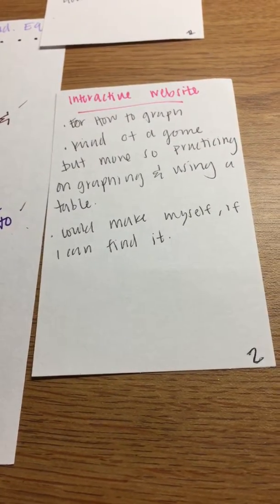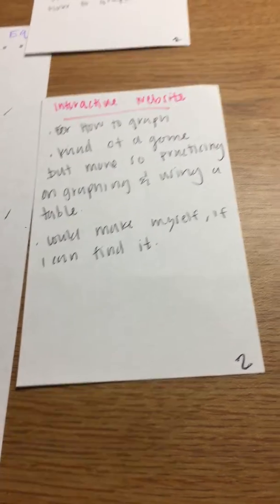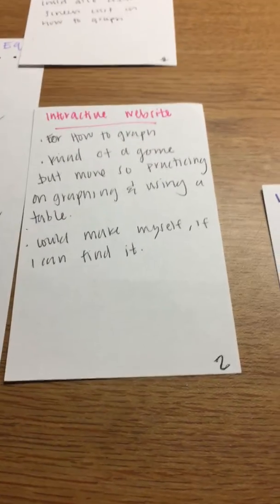So they would go to this website and practice graphing and making tables and just making sure they understand how to graph and master graphing before they move on to actually solving the equations.